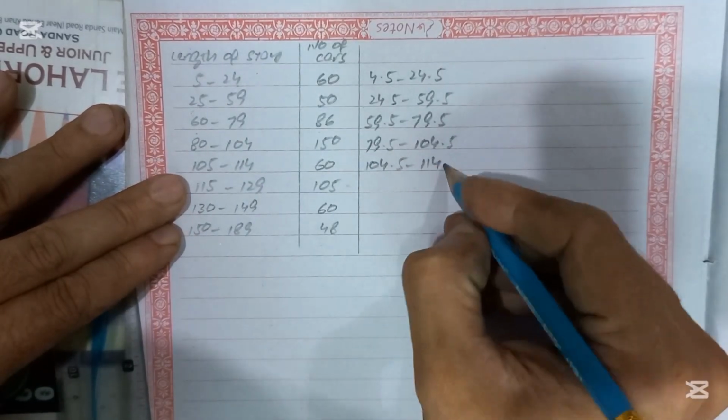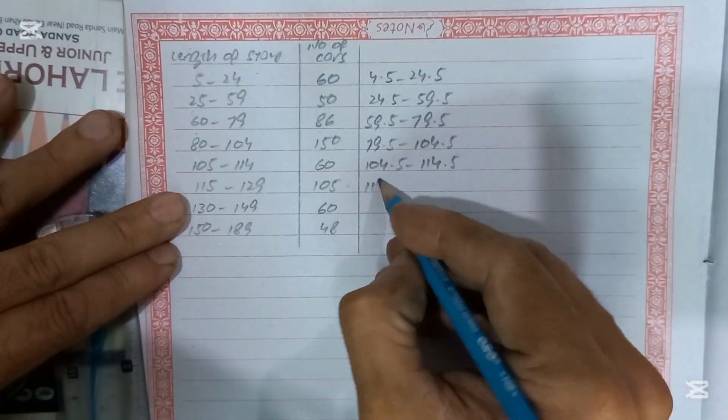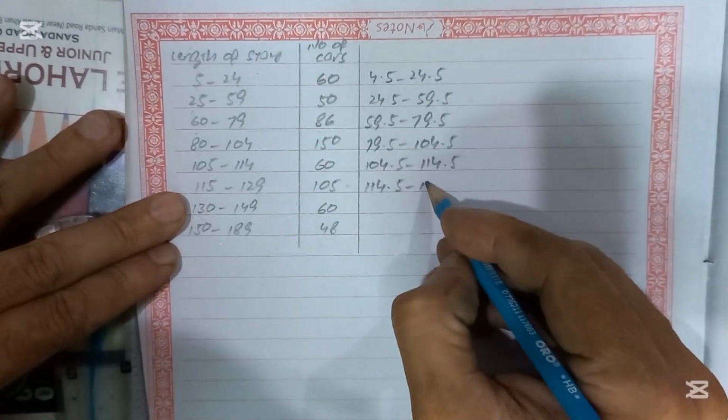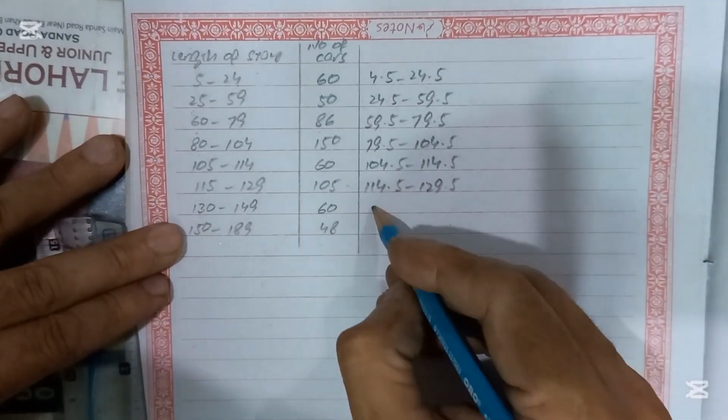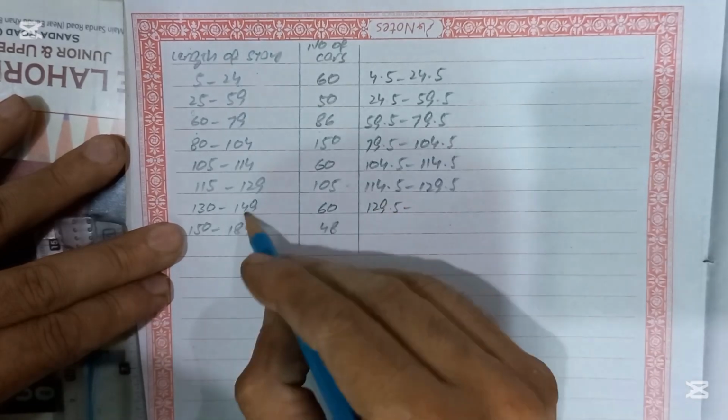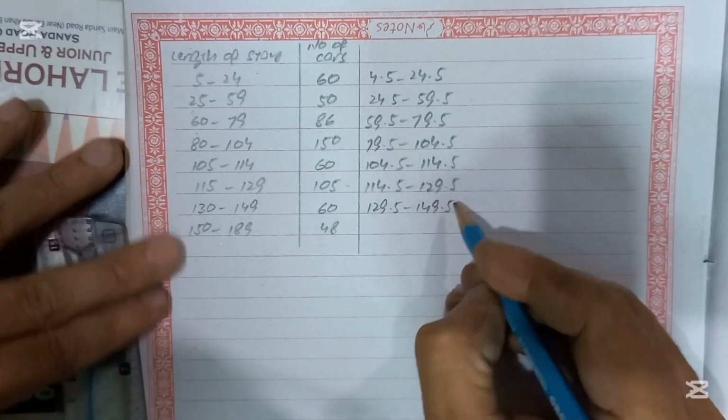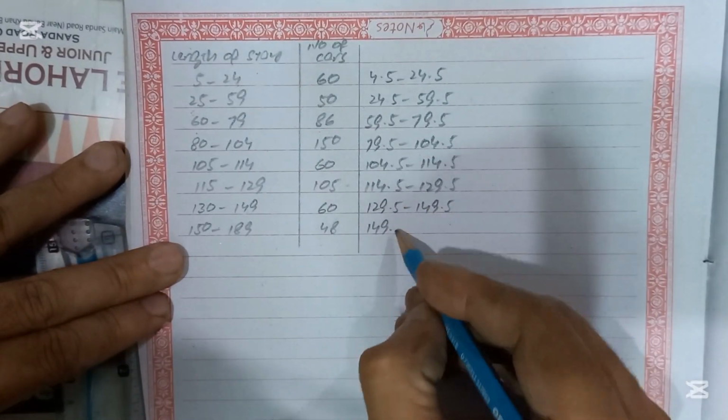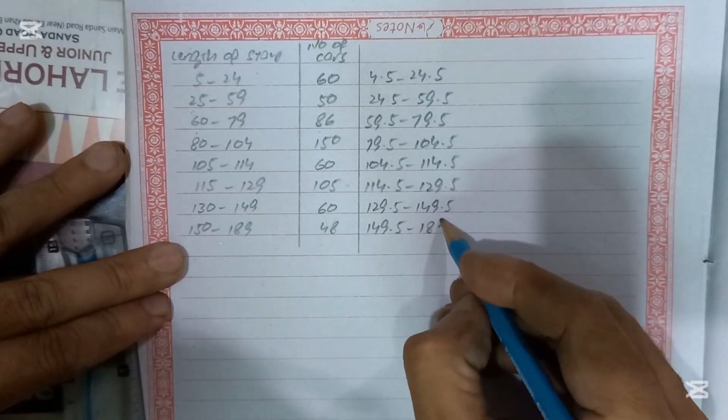Add here, it will be 114.5. Subtract 114.5 from here, add here, it will be 129.5. Subtract from here, that will be 129.5. Add here, that will be 149.5. Subtract from here, that will be 149.5, and add here, it will be 189.5.